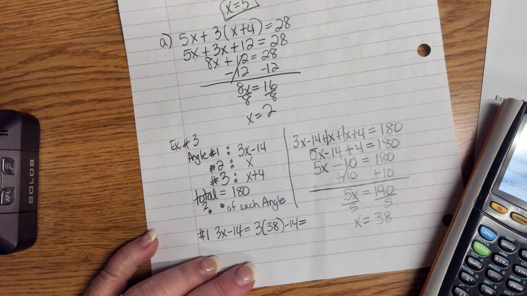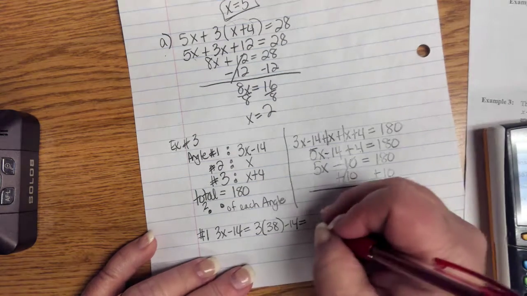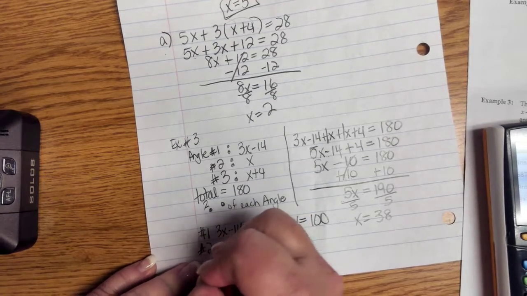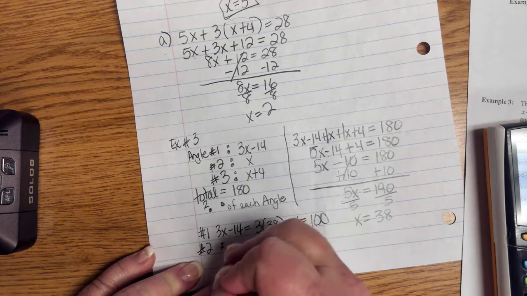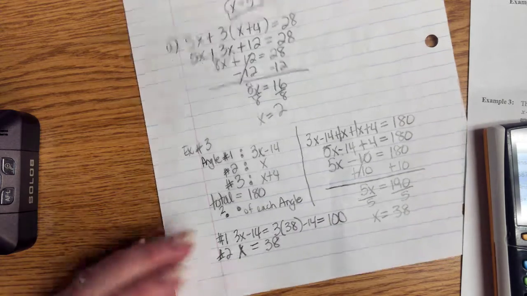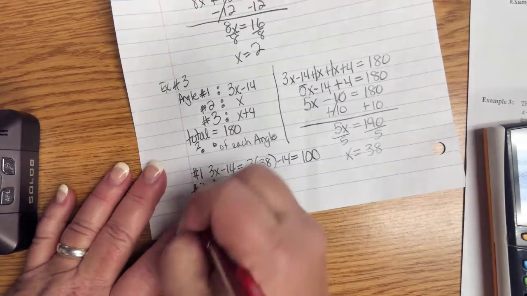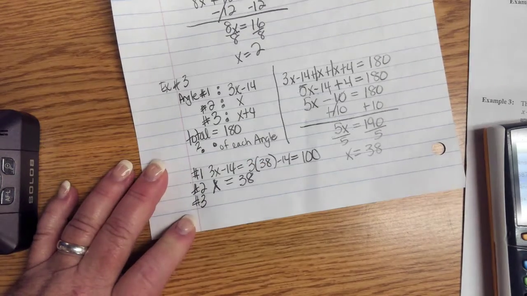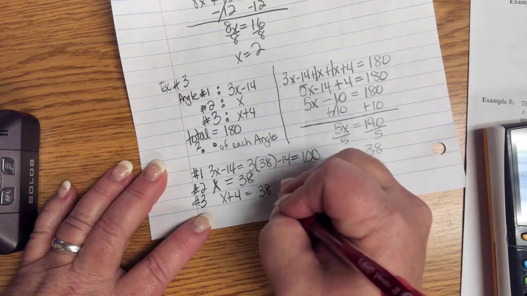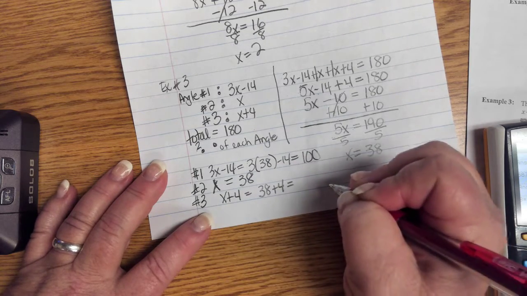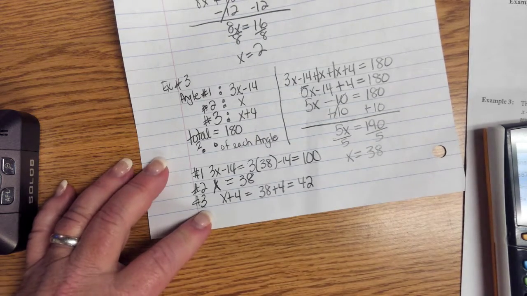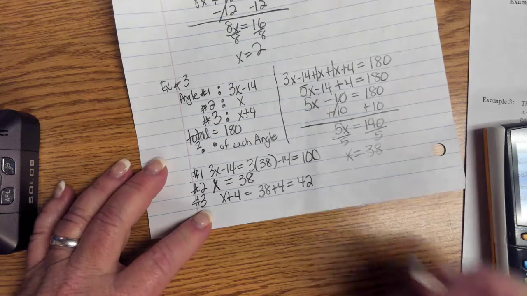Most of you are doing it. And I would hit an equal. Okay, so angle number 1 is 100, isn't it? Angle number 2 is just x, right? Okay, so we know that angle number 2 is 38, isn't it? Don't need to do any calculation there. Number 3 is x plus 4. So if I substitute 38 plus 4, I get 42.